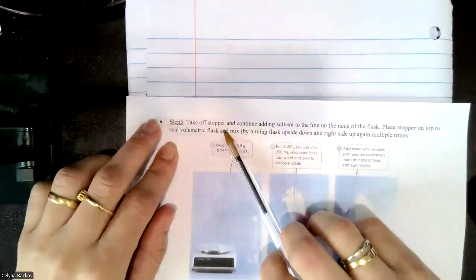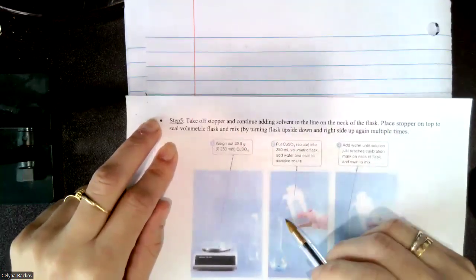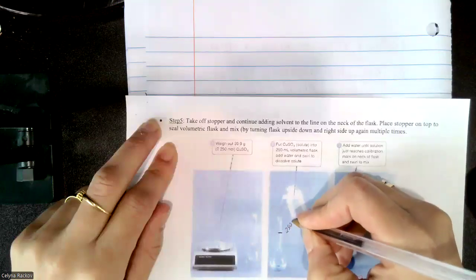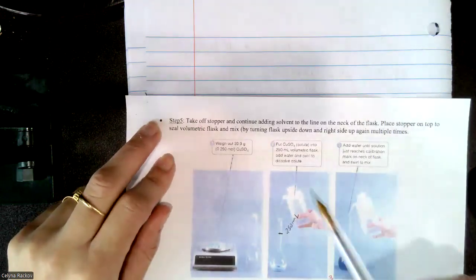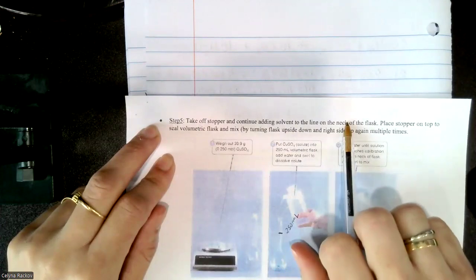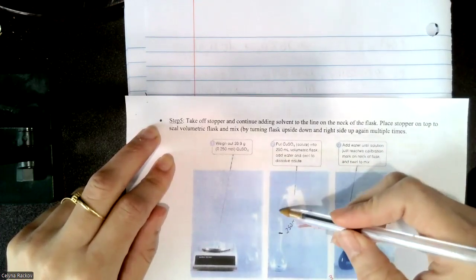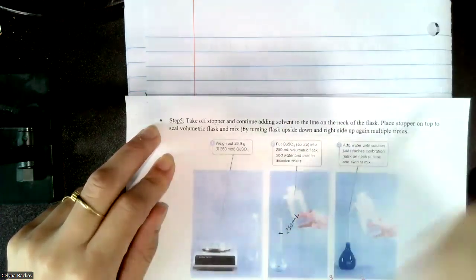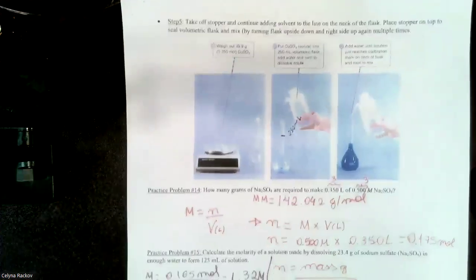After it's all dissolved, you take off the stopper and continue adding solvent until the line. For example, this flask here is 250 milliliters, so you have a mark that shows where we should stop. Step 5, take off the stopper and continue adding solvent to the line on the neck of the flask. Then place the stopper on top to seal the volumetric flask and mix by turning the flask upside down and right side up again multiple times. That's how you make a solution.